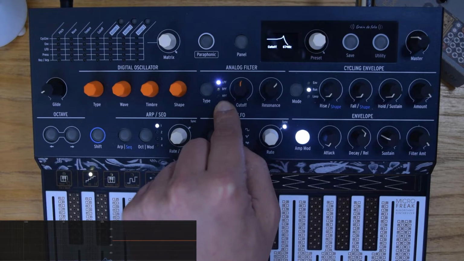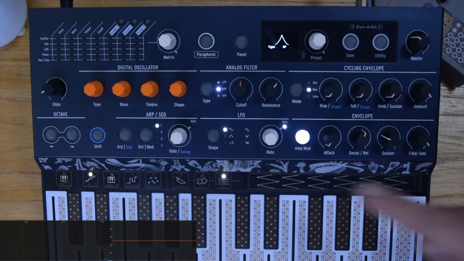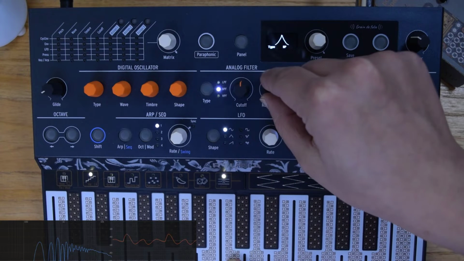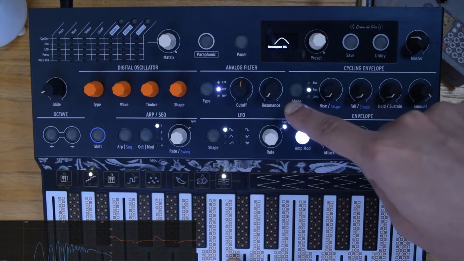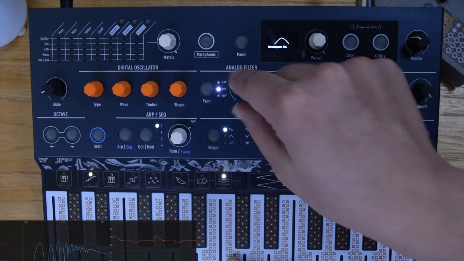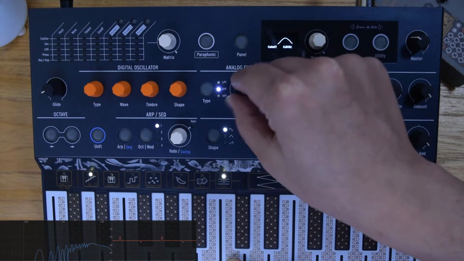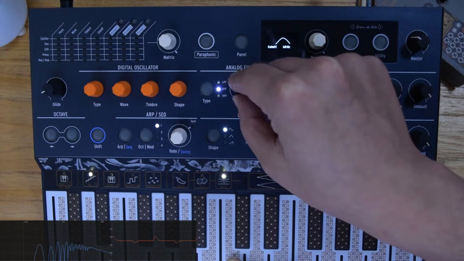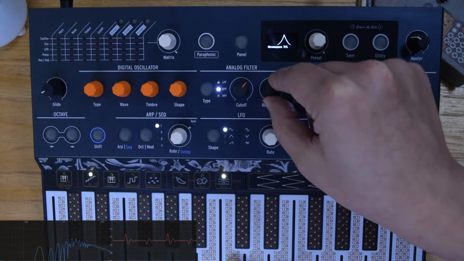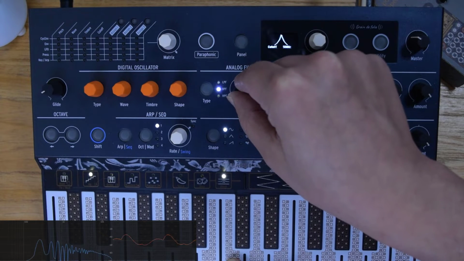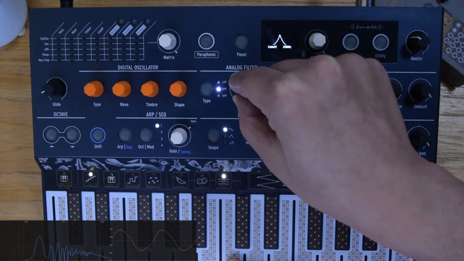You have the LPF, you have the band pass, which is going to be that shape, and you need to remember always that the filter is very important for the band pass. If you have it all the way to the bottom, you're just going to be sweeping the lows or sweeping all the way to the highs. So the resonance is going to give you a boost there, so you get a different sound.